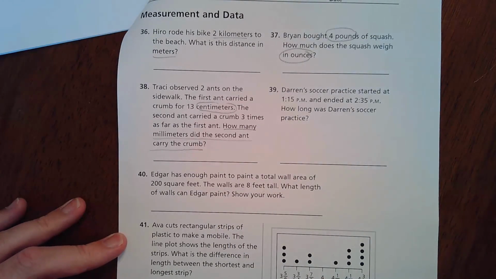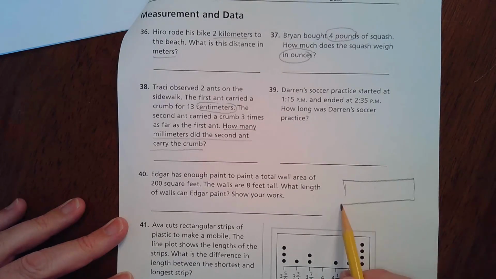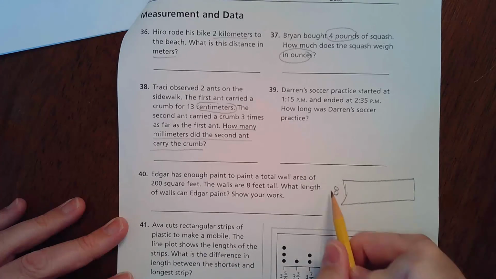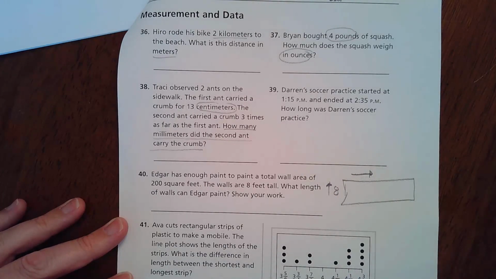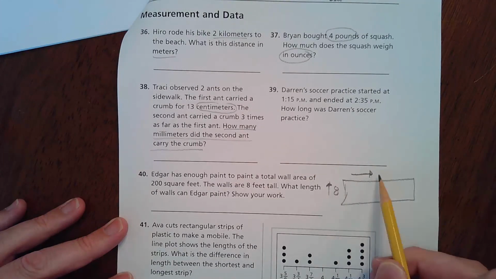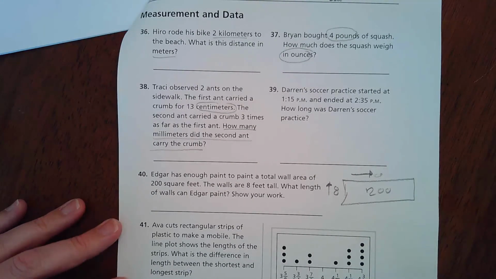Show your work. And so it's 8. If it's 8 high, how far could it be? They want to know before you run out of paint. 8 times something up top, and you can't get bigger than 200 in here.